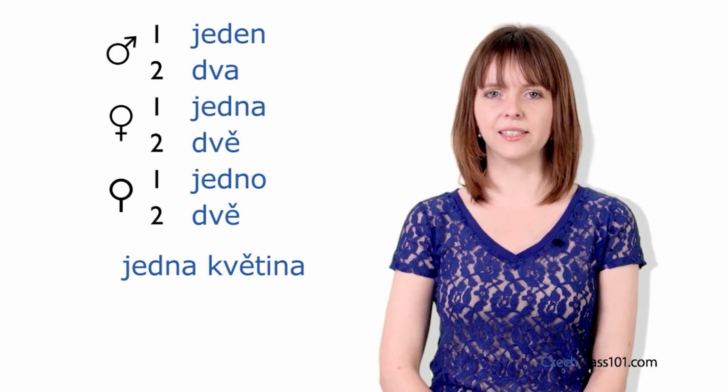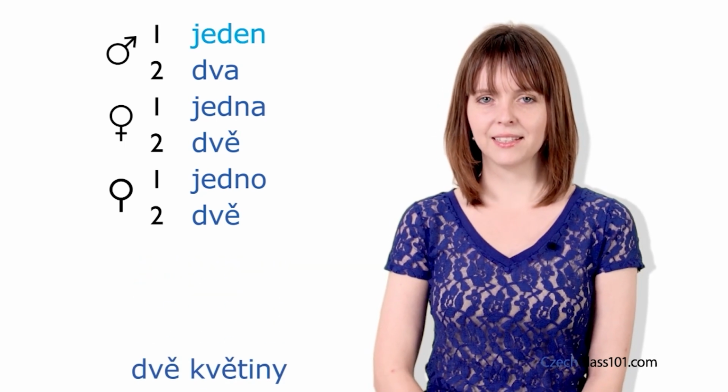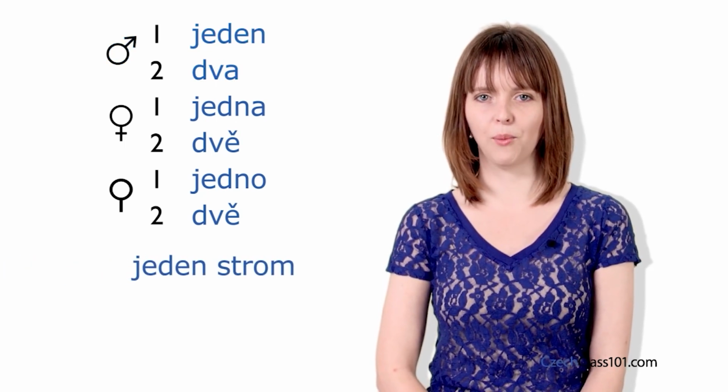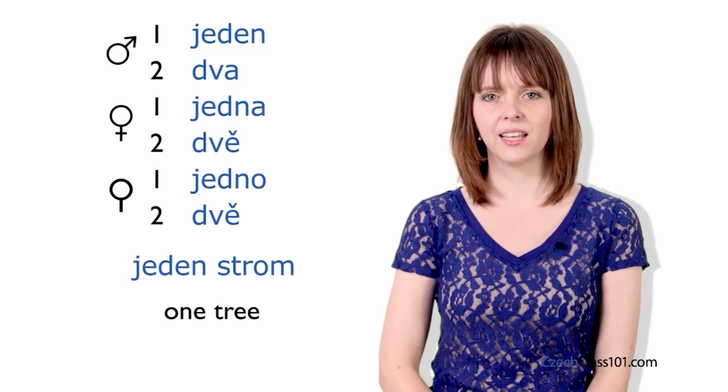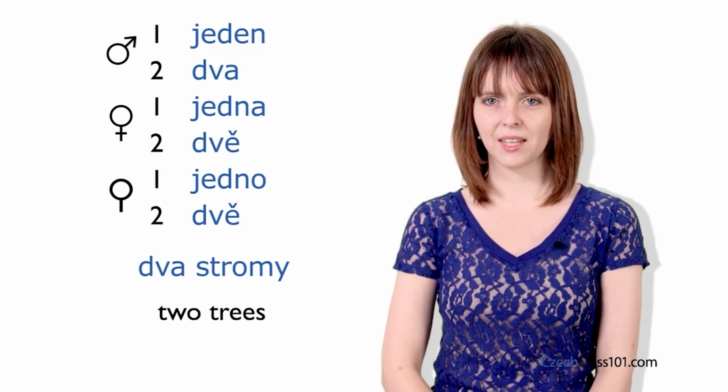Jedna and dva can actually have 3 different forms. We use the forms jedna and dvě when counting feminine nouns. For example, jedna květina, meaning 1 flower, and dvě květiny, meaning 2 flowers. Jeden and dva are used with masculine nouns. For example, jeden strom, meaning 1 tree, and dva stromy, meaning 2 trees.